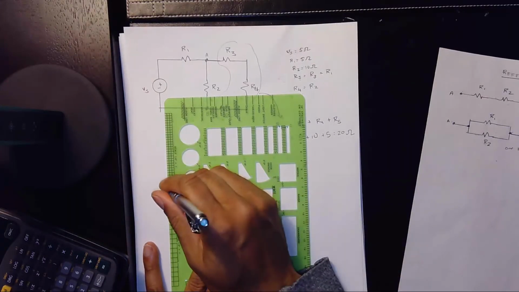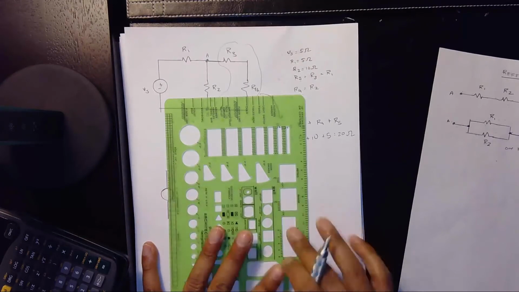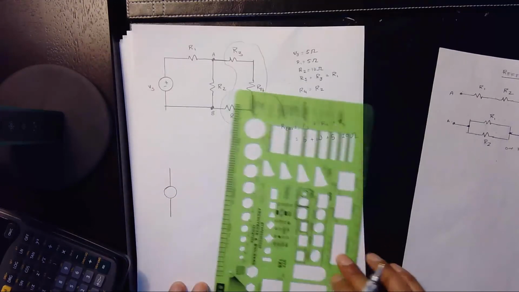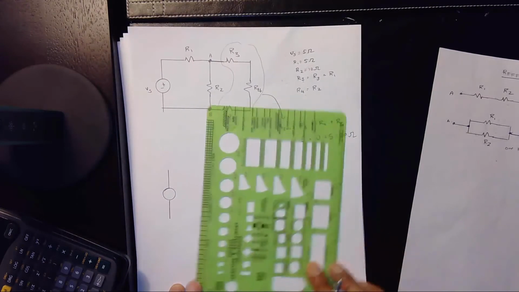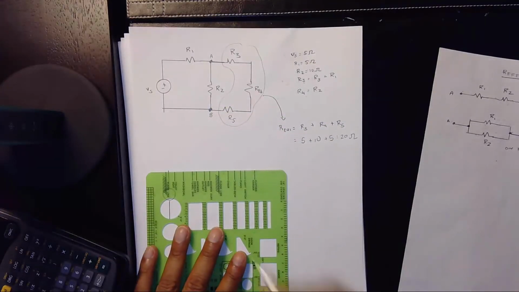Now, if you're short on paper, the best thing to do is you can use the back of anything. The back of paper works just as well. You want to redraw this entire circuit, just like so.